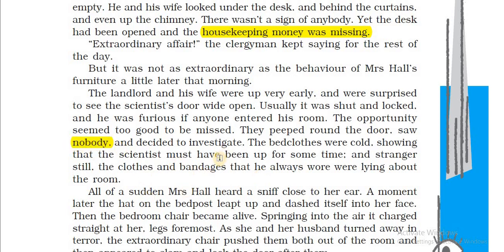The bedclothes were cold, showing that the scientist must have been up for some time, and stranger still, the clothes and bandages that he always wore were lying around the room. That means they were lying here and there in the room.